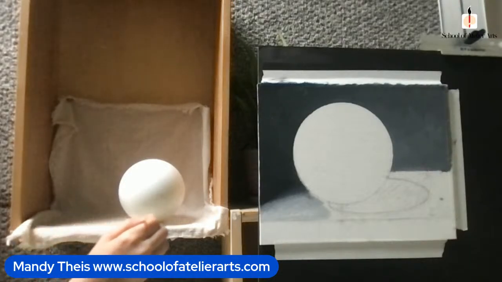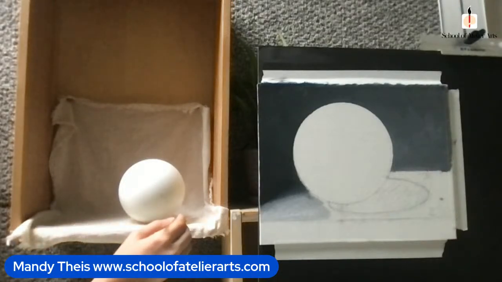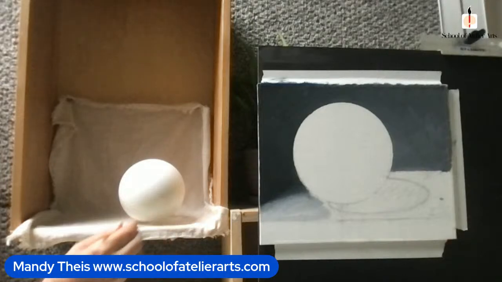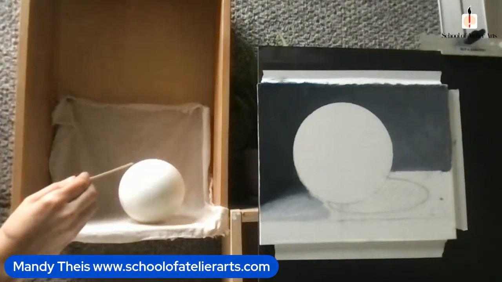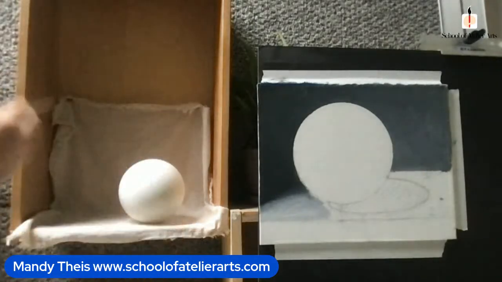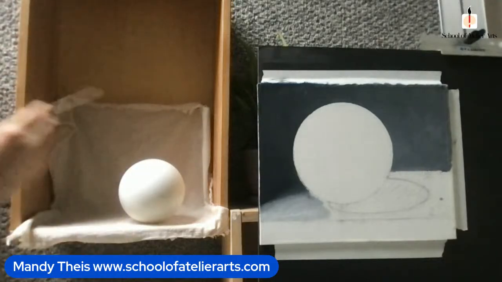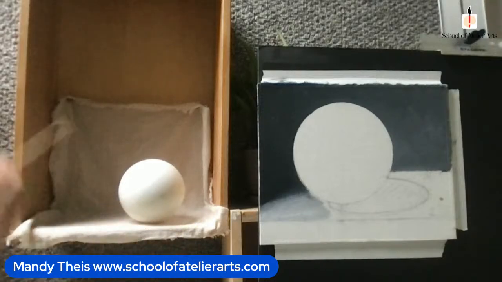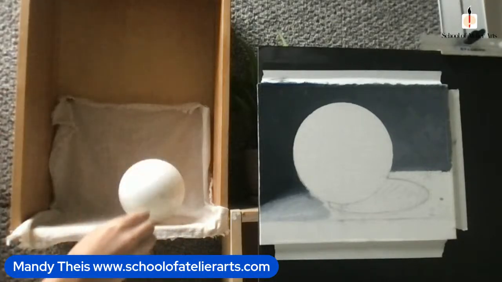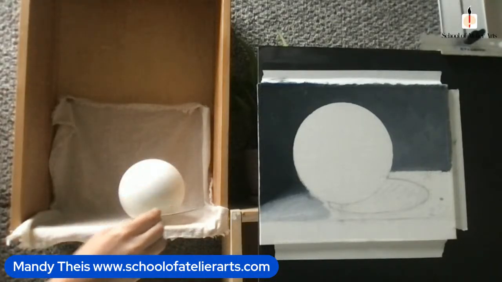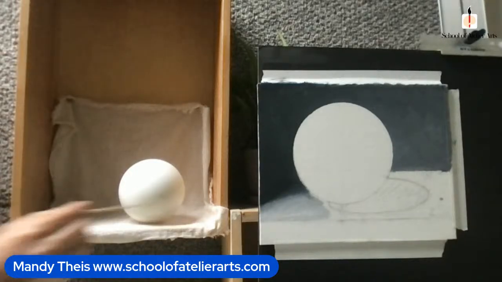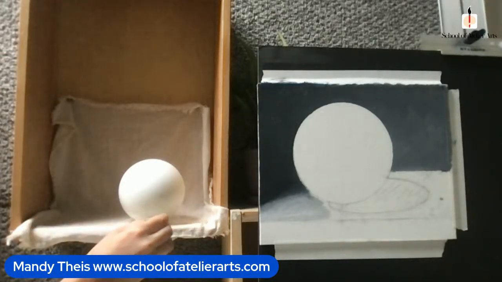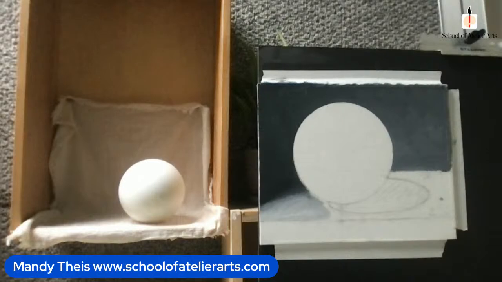And the further away it gets, the lighter the value and the softer the edge. This is because light isn't just hitting our sphere, it's also hitting here, and here, and here. And not only is it hitting other places, but it's bouncing. So the further the cast shadow gets away from your object, the more opportunity there is for this bouncing light to get in there. And that's what creates both the softer edge and a slightly lighter value as it goes away from our object.